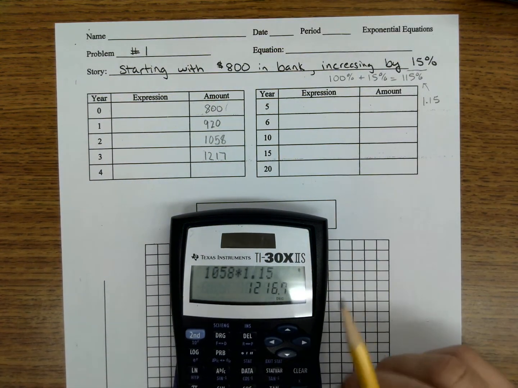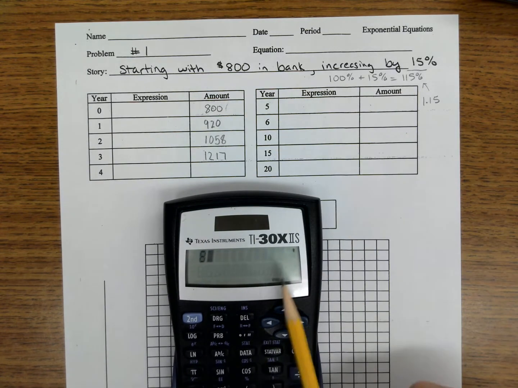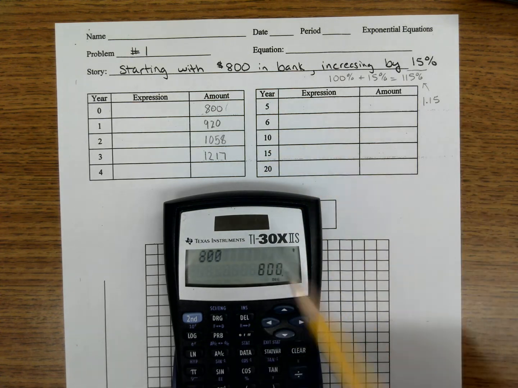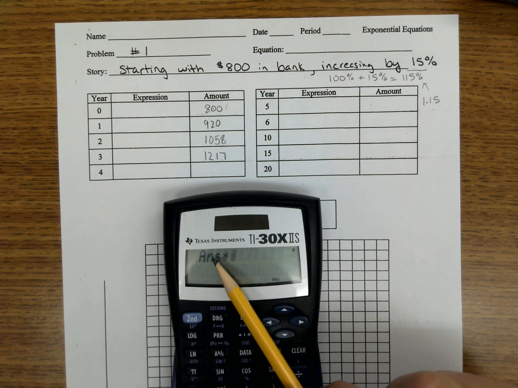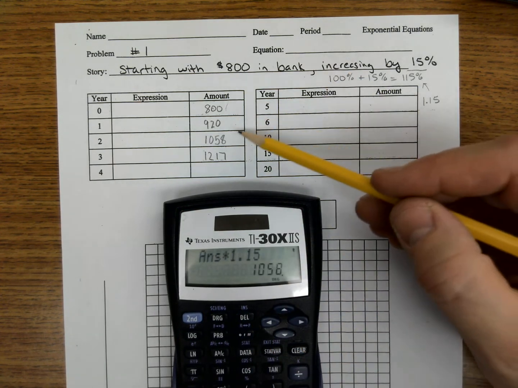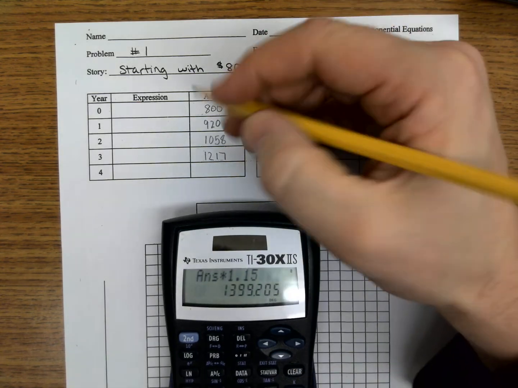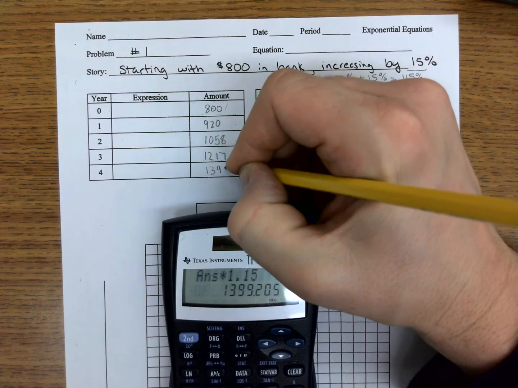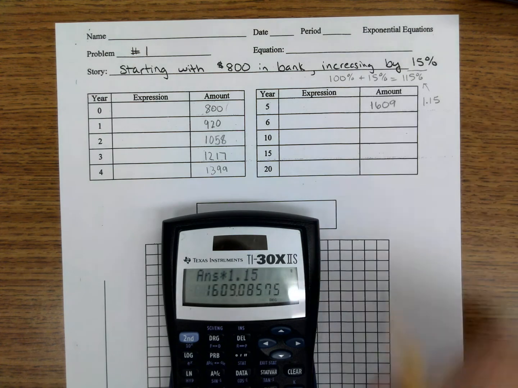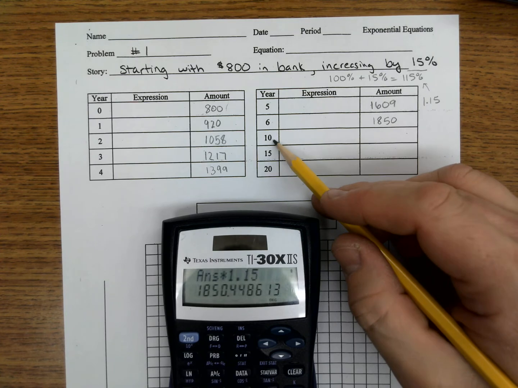And we learned a couple different things here. There's some shortcuts we can use on the calculator. If we type in 800 and press enter, we can get the calculator to repeatedly multiply by just hitting times, it says answer, 1.15. Now we're at 920. Then we press it again, we're at 1058. We press it again, we're here. We press it again for year 4, we're at 1399. And then it asks for year 5, so I hit it again and I'm at 1609. Hit it again and I'm at 1850 for year 6, but then look, it jumps to year 10.